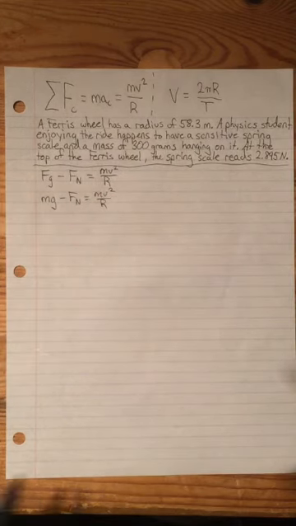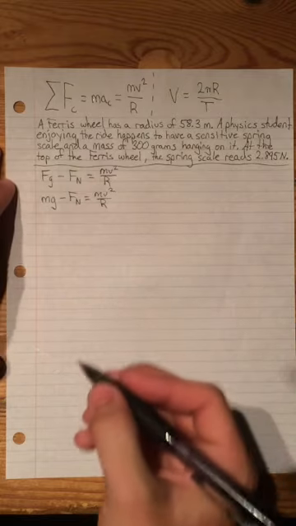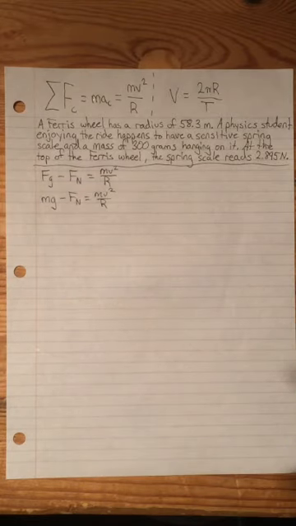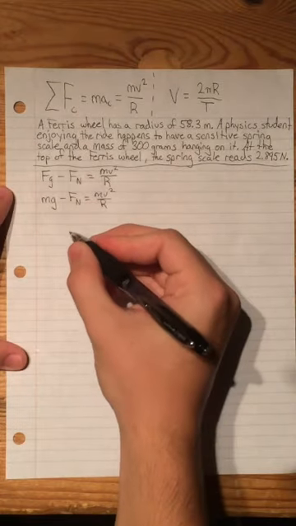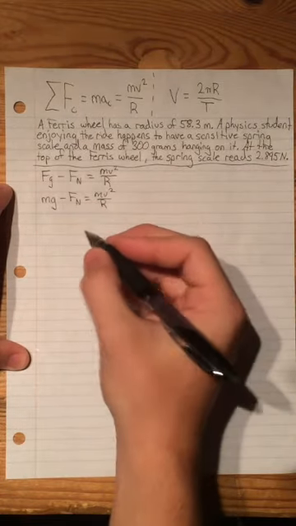And so we're going to solve for velocity, since that's what the first question asks for, and by doing that we're just going to rearrange the entire equation so that everything equals v.